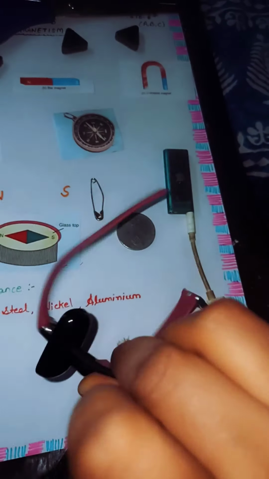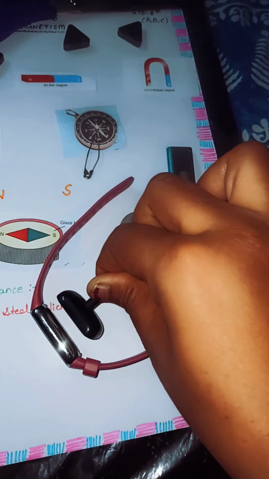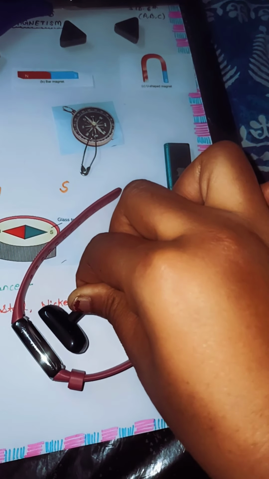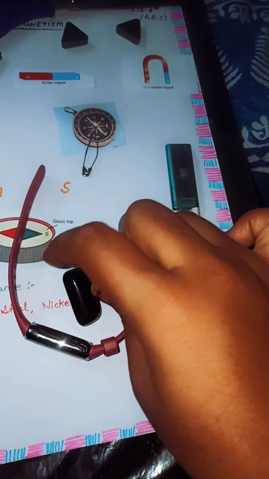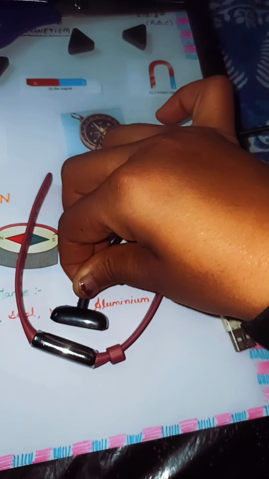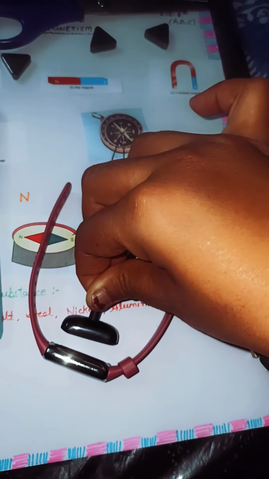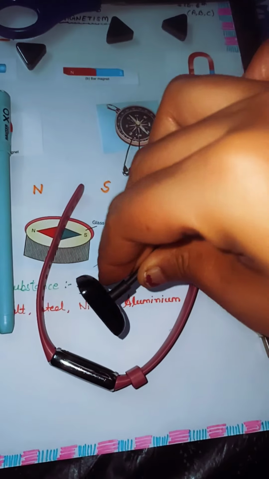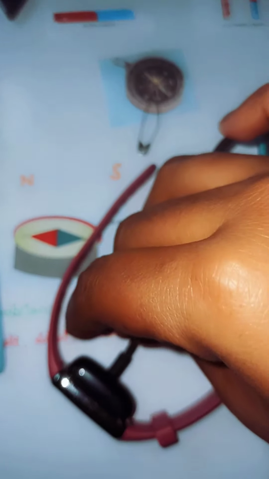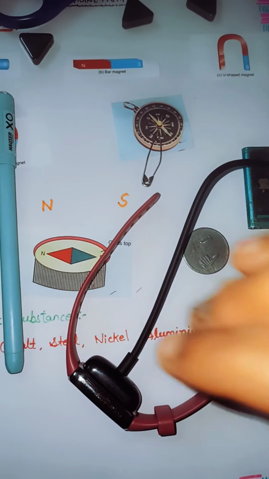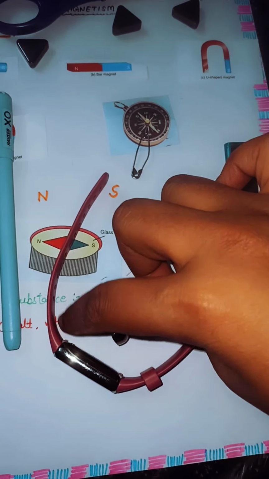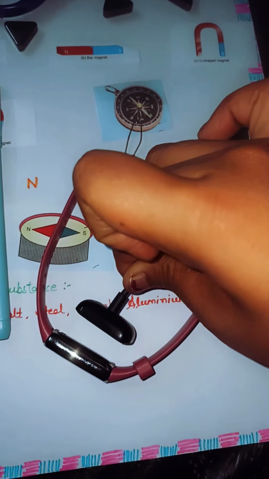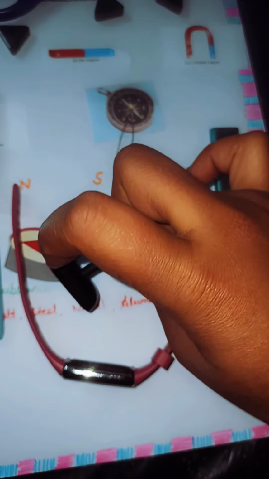See, it got attracted, but see, it is repelling. Can you just see? It is moving. So it means they are repelling each other because the directions are of different sides. Now over here, it got attracted. Can you all see it?